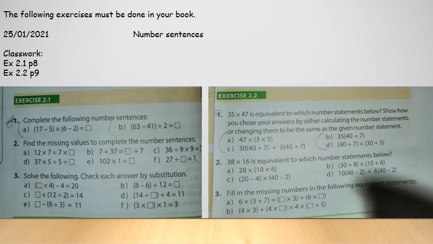Exercise 2.2, you have to tell me what is the equivalent. What is the same way that we can write something even if it looks different? So it's once again the inverse. So number 1, what number is the same as 35 multiplied by 47, even if we write it differently? Number 2 is the same. What is the equivalent or the opposite? We write it differently, but it means the same.